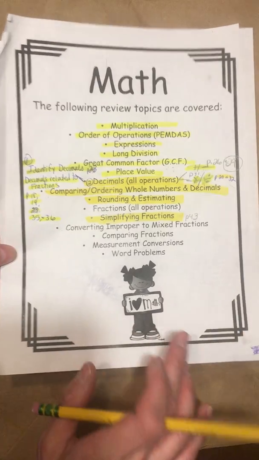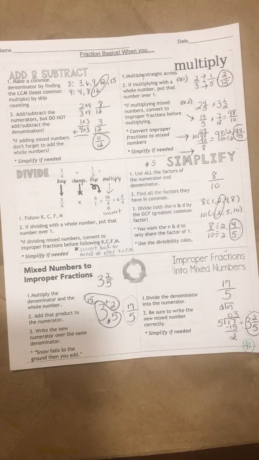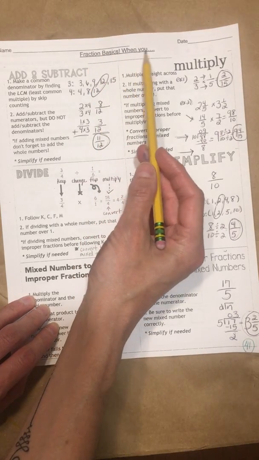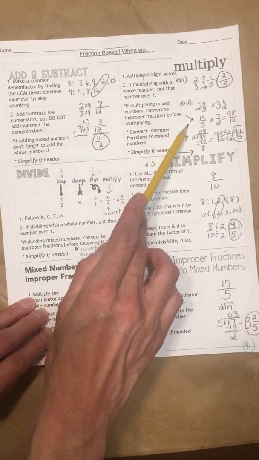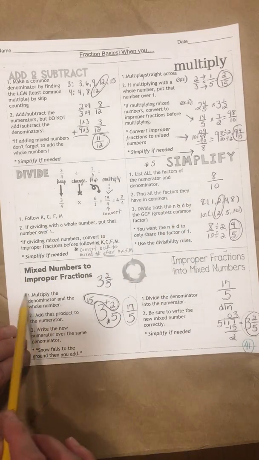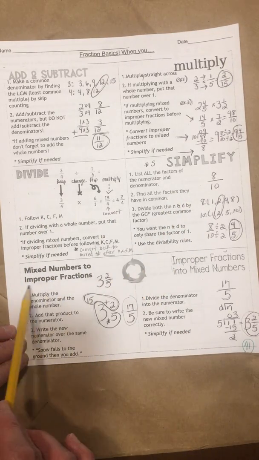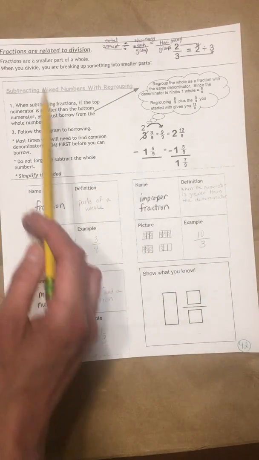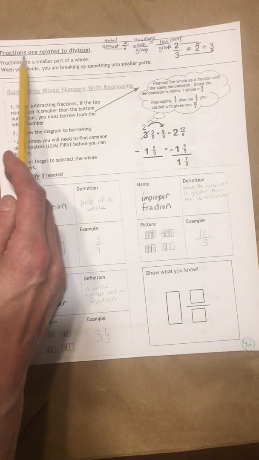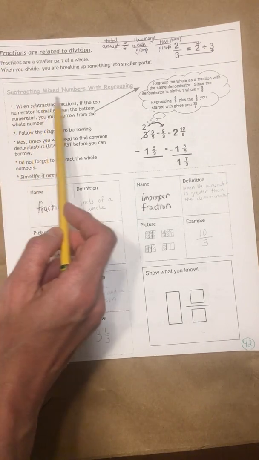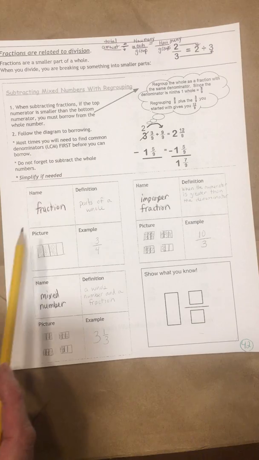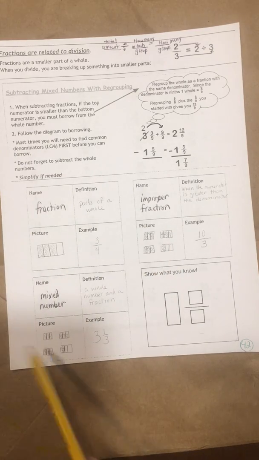But first I want to show you the resource that we're going to look back to for all of our fraction videos. And this is the Basic Fractions Study Guide. Fraction Basics. When you add or subtract, multiply, divide, simplify, convert mixed numbers to improper fractions, or convert improper to mixed numbers, how fractions are related to division, when you subtract mixed numbers with regrouping, so that goes along with adding and subtracting, and then we'll review the three main parts of a fraction.